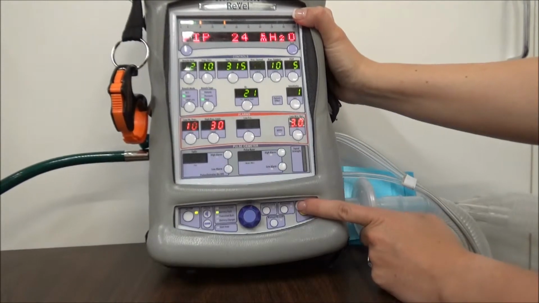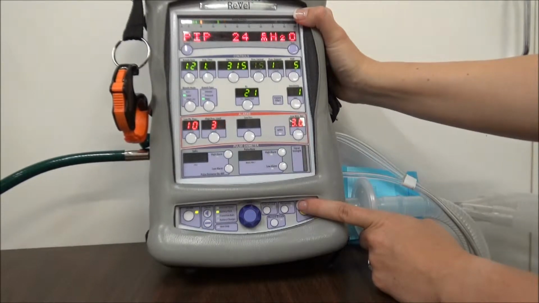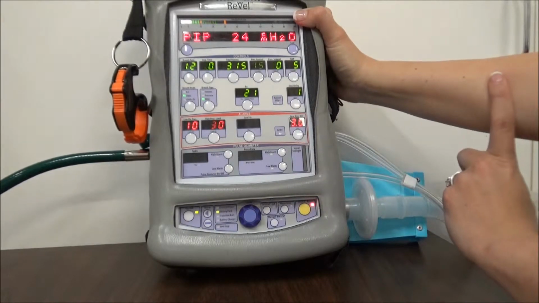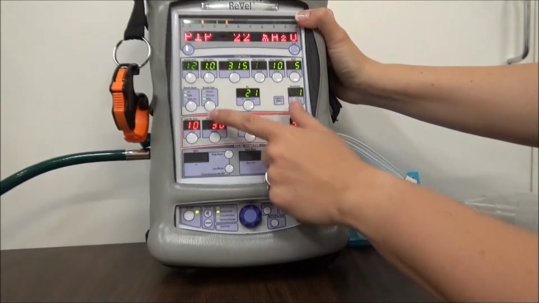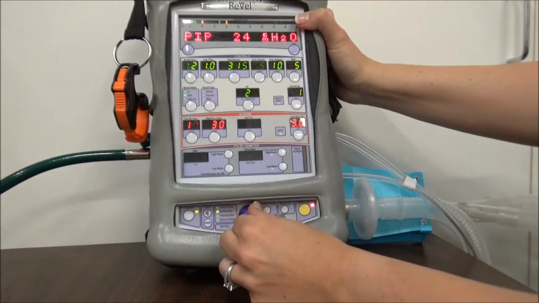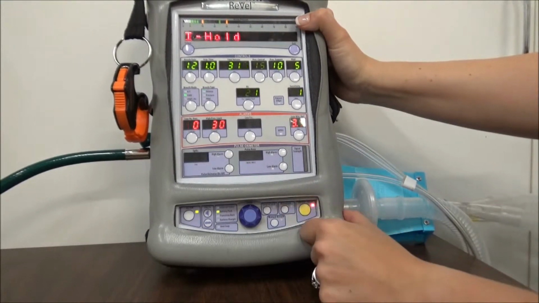So down here is a maneuvers button, and that is where you're going to be able to check your inspiratory and your expiratory hold maneuvers. The one thing you need to remember is that you need to be in a strict volume control mode before you can check any maneuvers. So we have to come up here to this breath type button. We have to turn it up to volume, and then we can go into our maneuvers button.